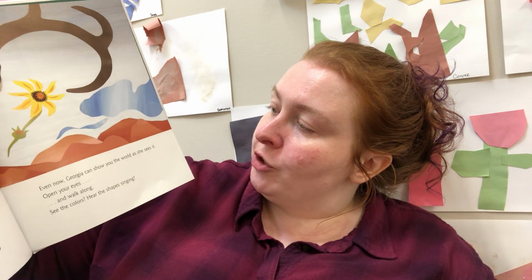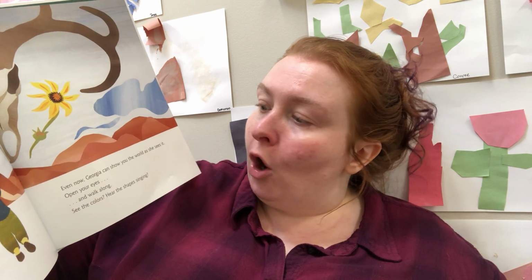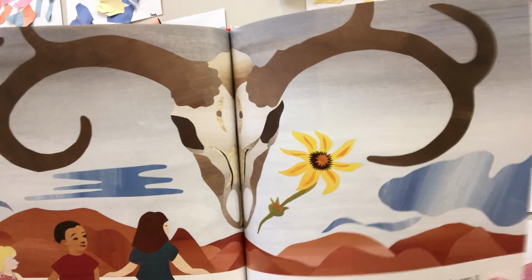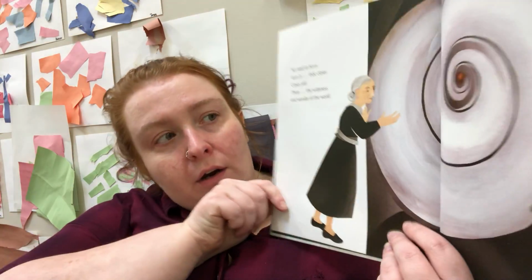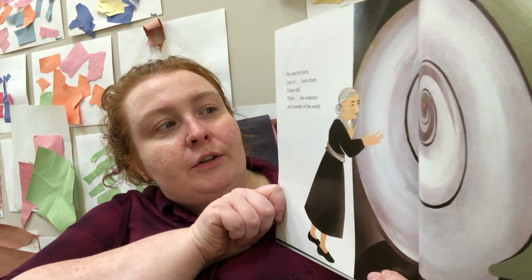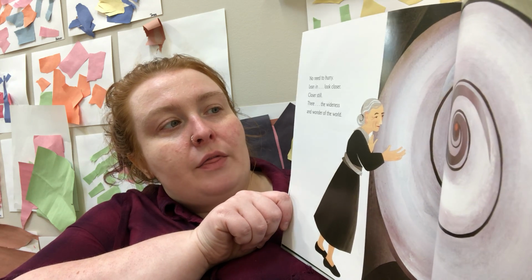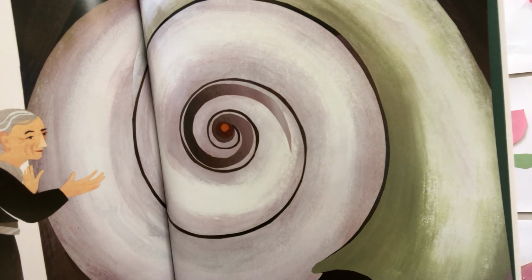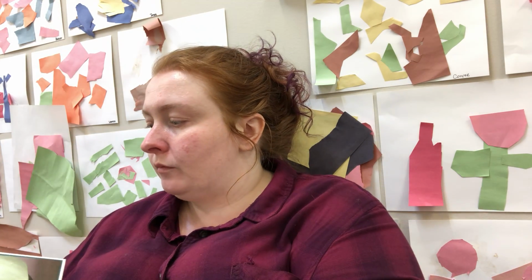Even now, Georgia can show you the world as she sees it. Open your eyes and walk along. See the colors? Hear the shapes singing? That's one of those skulls she would have found out in the desert. No need to hurry. Lean in. Look closer. Closer still. There. The wideness and wonder of the world. And that is the end.